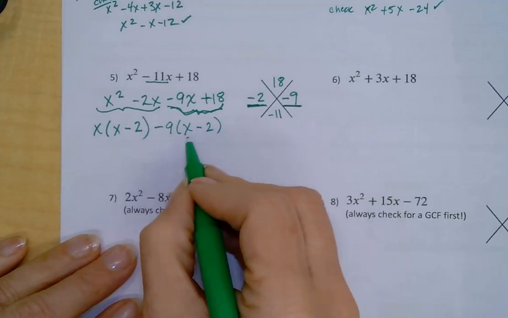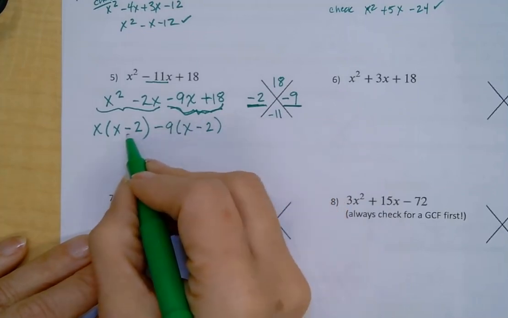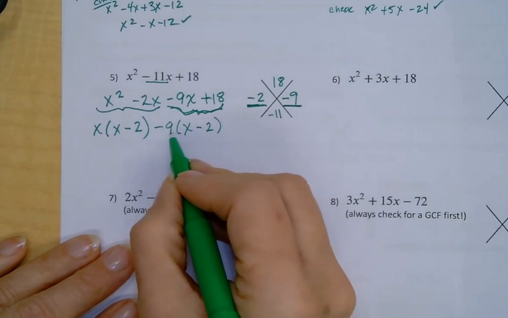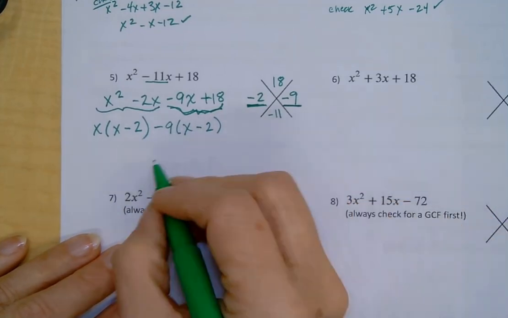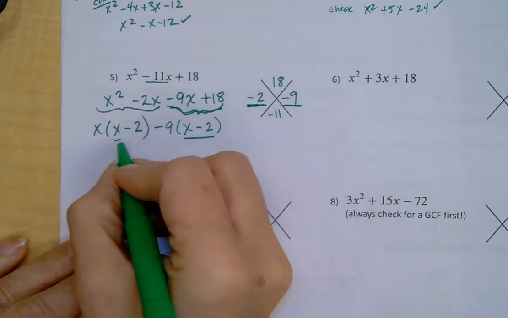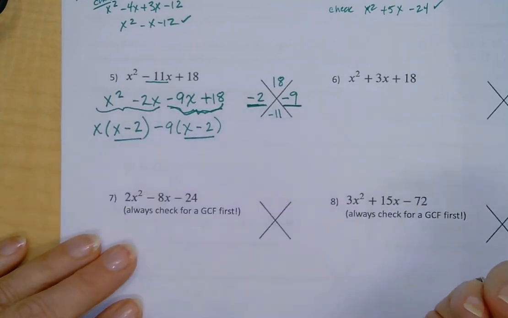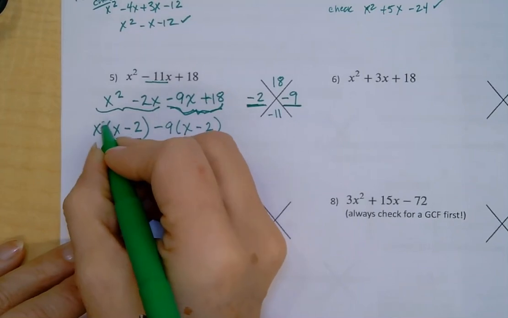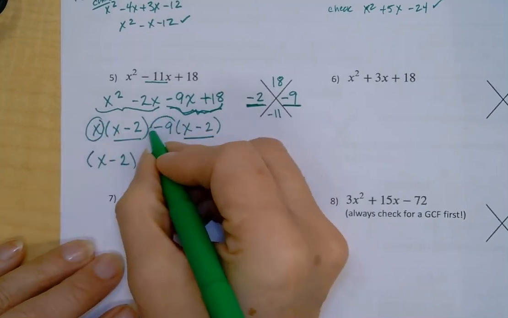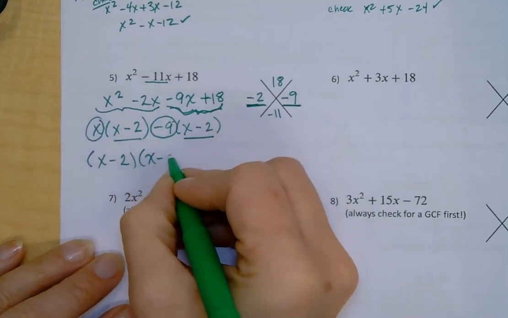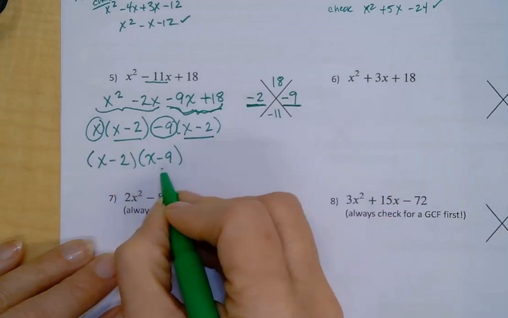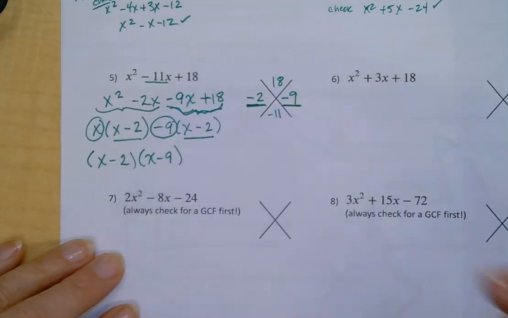Okay? If you're doing something like this and you end up with, say, x minus 2 and x plus 2, just double check. Maybe you need to pull a positive out instead. Okay? So our goal was to have a binomial that we could pull out. We have the same binomial, x minus 2, so we're going to pull that out. Okay, I'm going to say x minus 2 is out, and then I'm left with x minus 9. Okay, check. I'm going to have x squared minus 2x minus 9x plus 18, and that is correct.